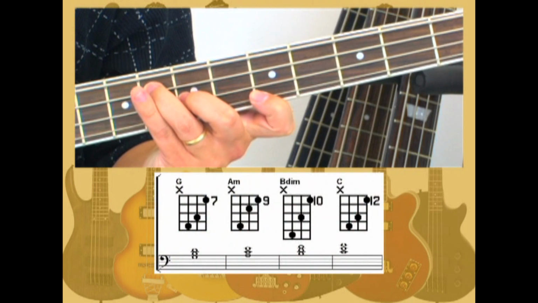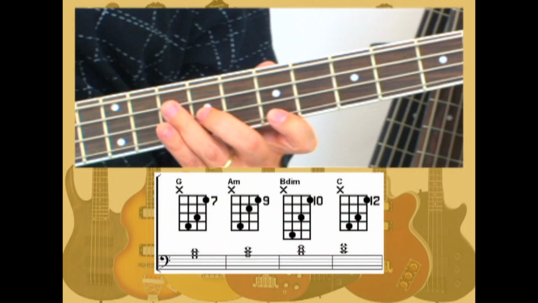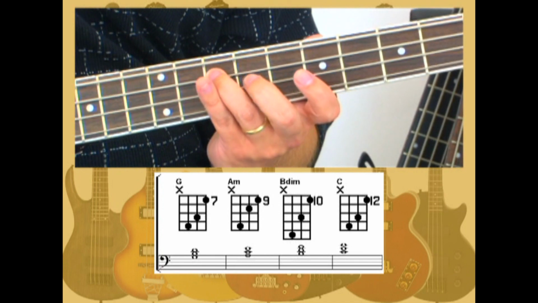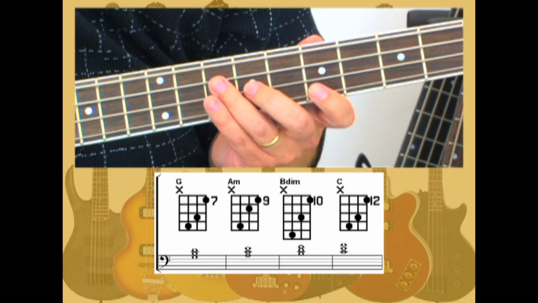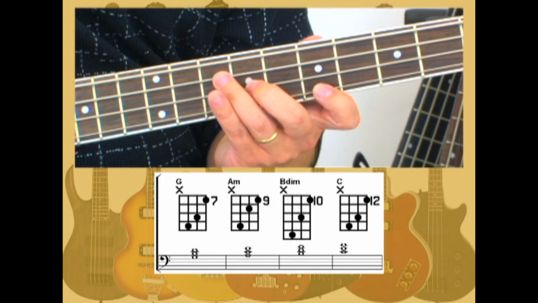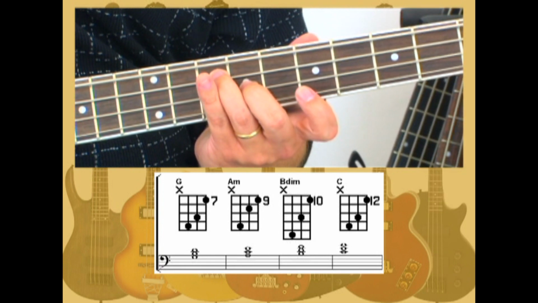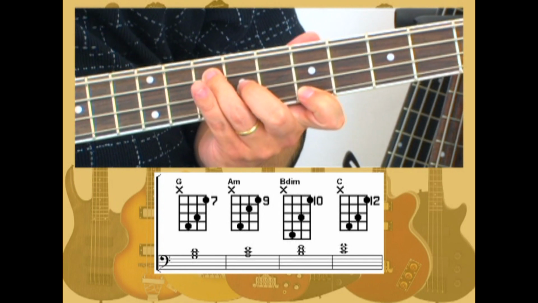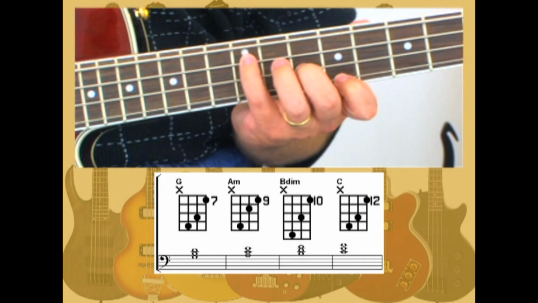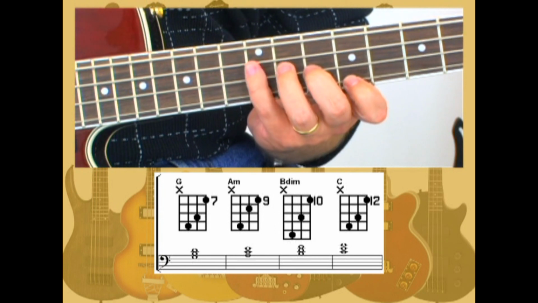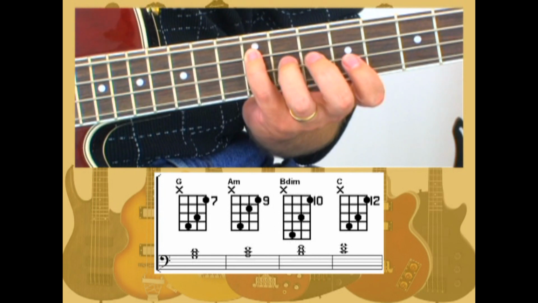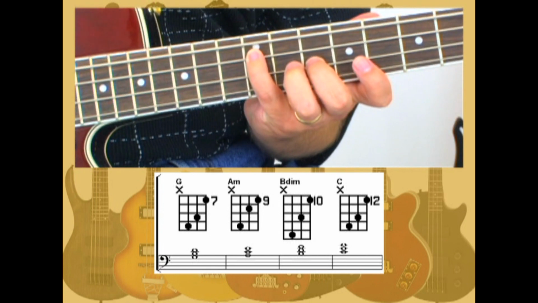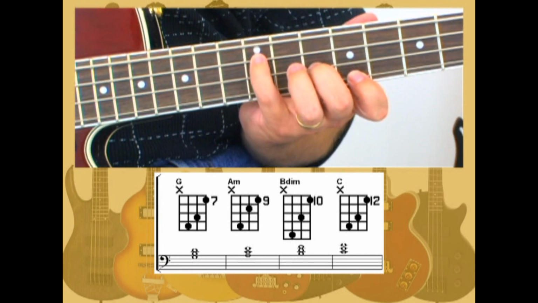The 5th note in the key of C is G, and when we apply the 1-3-5 formula, we have G, B, D. G is a major chord because B is a major 3rd above G. A is the 6th note in the key of C. The 1-3-5 formula gives us A, C, and E. C is a minor 3rd above A, so the 6th chord in the key of C is A minor.